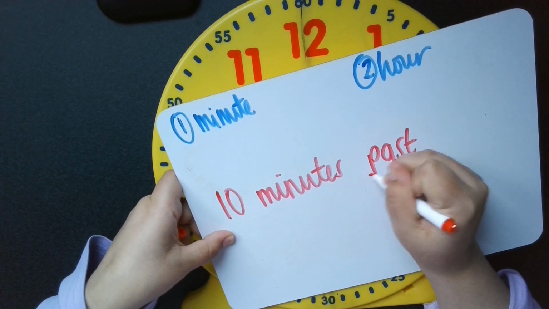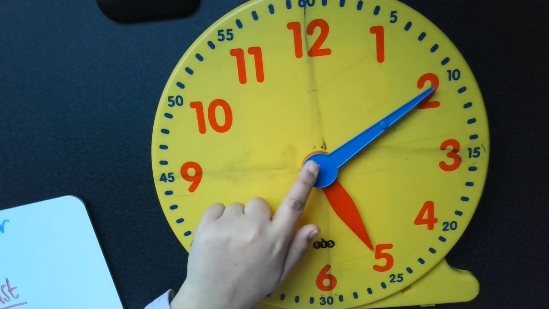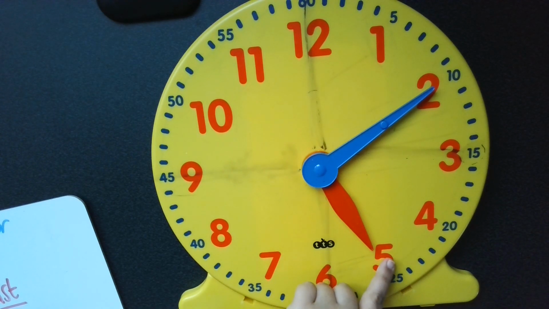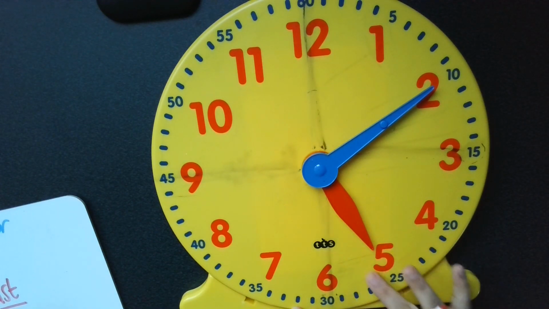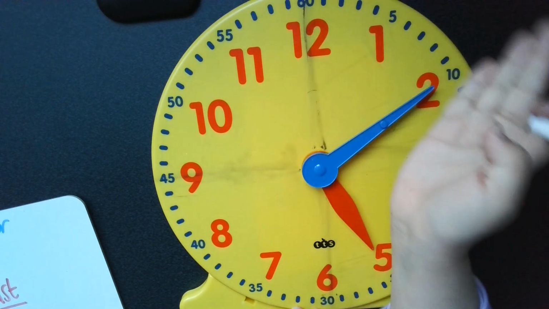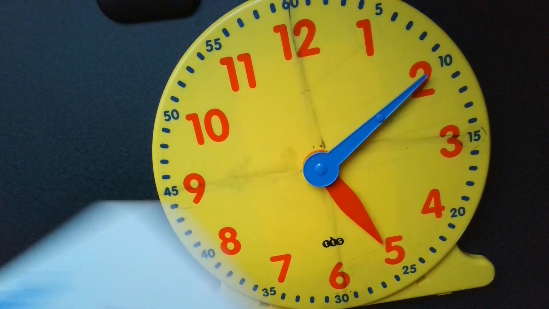past, and I'm going to look at my hour hand. My hour hand is just a little bit after 5, but still closest to 5. It is 10 minutes past 5. That means 10 minutes have passed since it's been 5 o'clock. It is 10 minutes past 5.